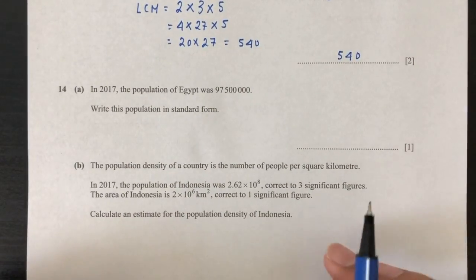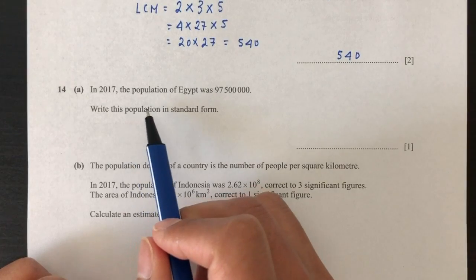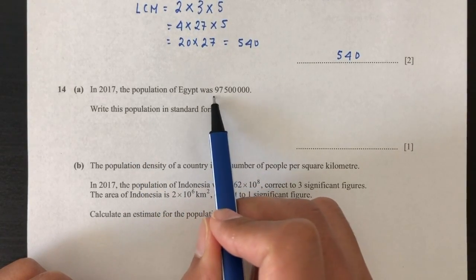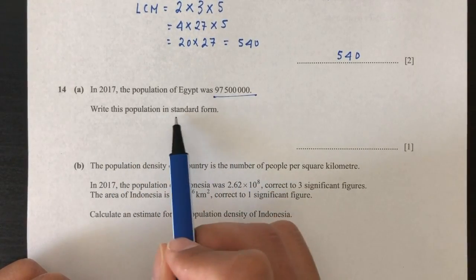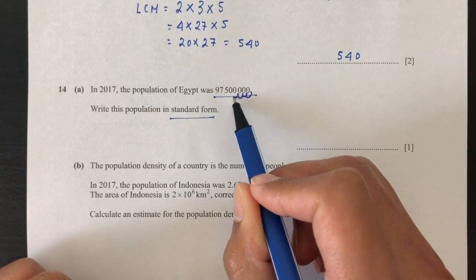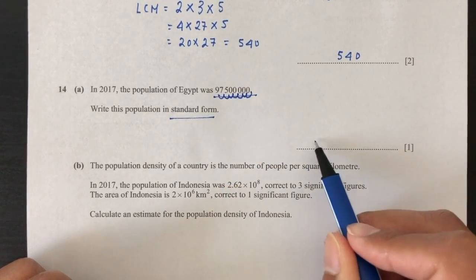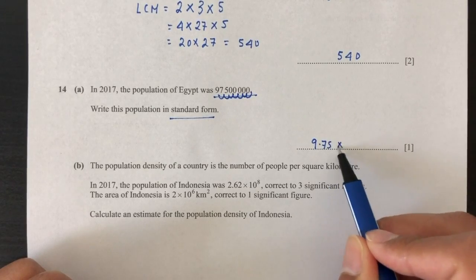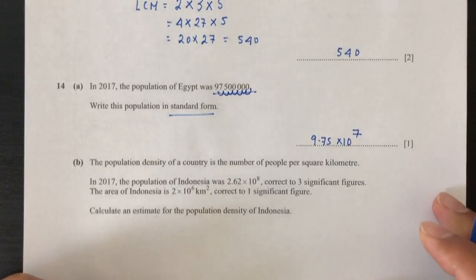Now question part 14. In 2017, the population of Egypt was this much. Write this population in standard form. So that will be 1, 2, 3, 4, 5, 6, 7. So 9.75 times 10 power 7.